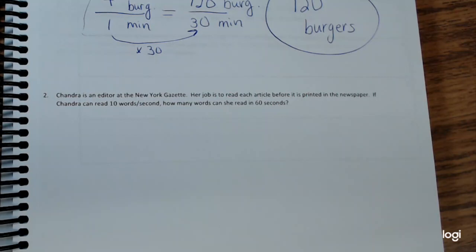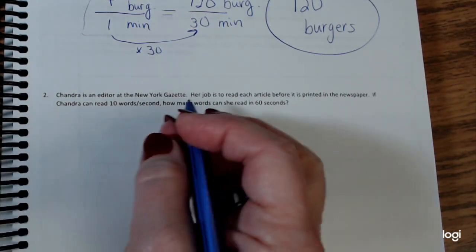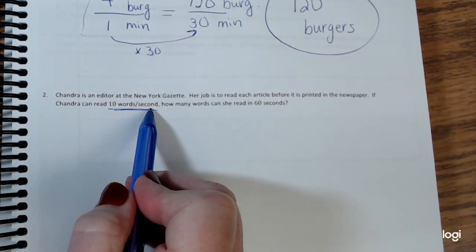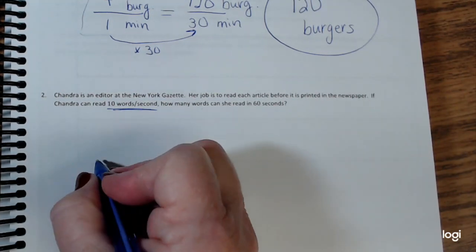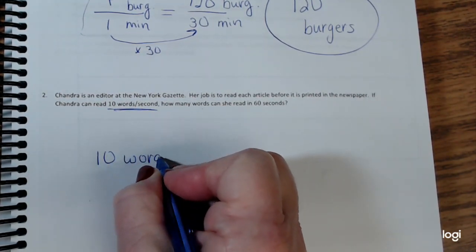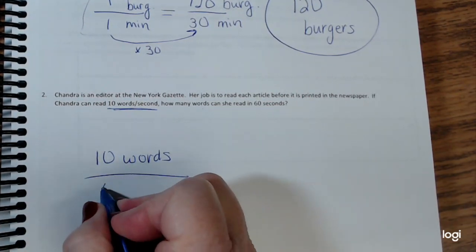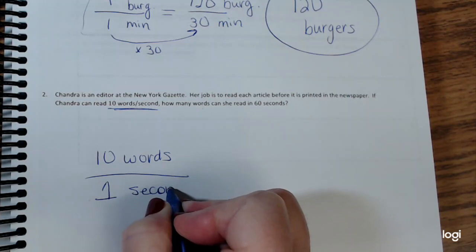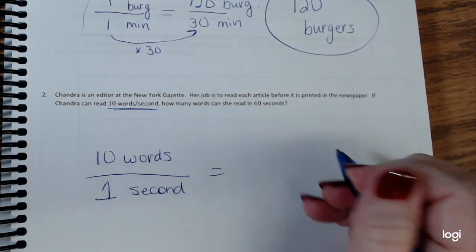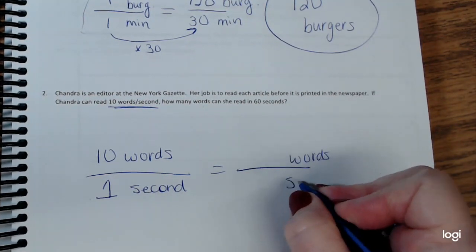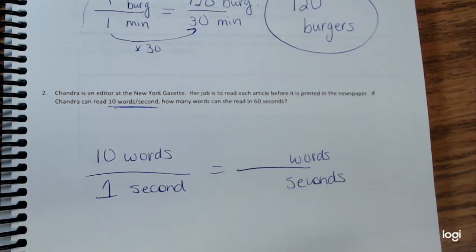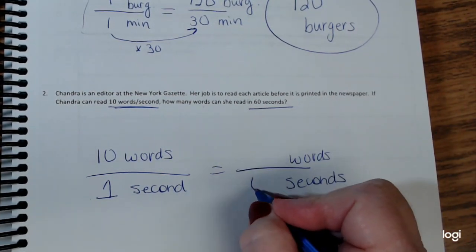Moving along quickly. Chandra is an editor at the New York Gazette. Her job is to read each article before it is printed in the newspaper. If Chandra can read 10 words per second, how many words can she read in 60 seconds? Most of us know we're just going to multiply, but let's go ahead and set up our proportion. So we know it's 10 words per 1 second. Here's our rate. We're going to keep words on top, seconds on bottom. We want to go to 60 seconds.